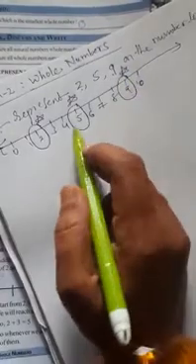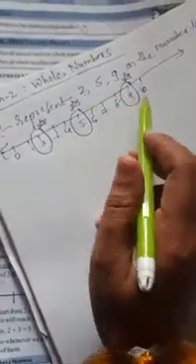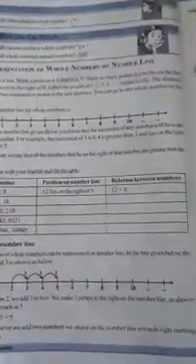2 is given, so where is the 2? You need to circle it. Next, 5 is given. 5 means you need to make a circle. Next, 9: wherever 9 is, you need to circle it. This is how we can represent the given whole numbers on the number line. This is the concept about the representation of whole numbers on the number line.